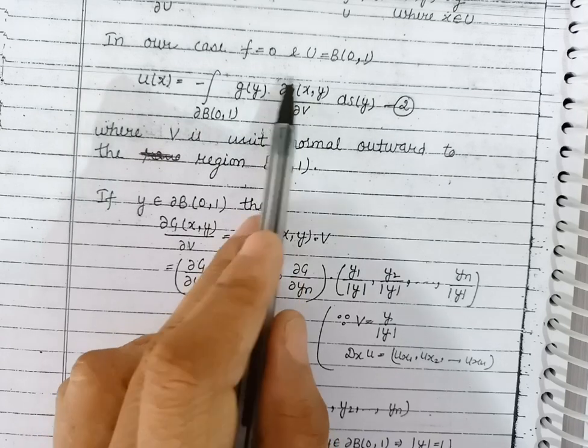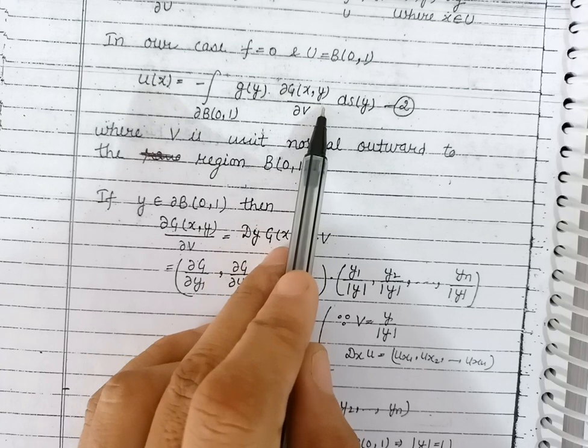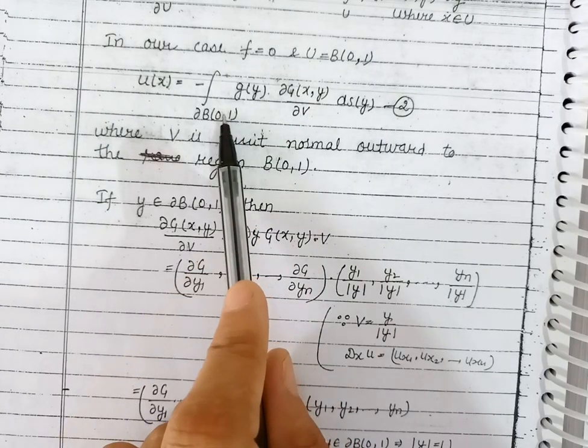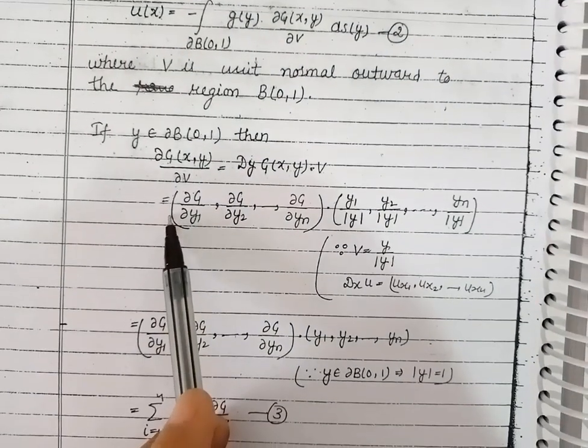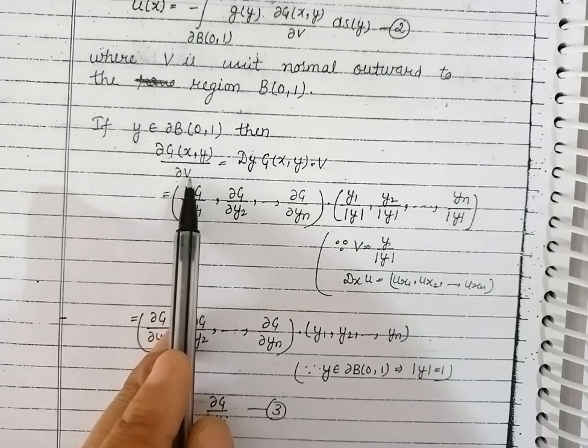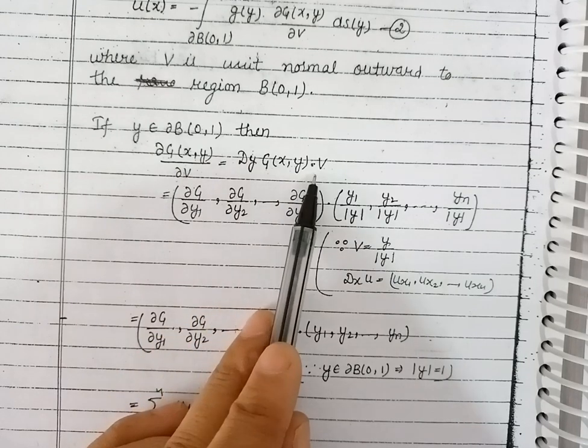Now we have to find ∂G/∂ν, where y belongs to the boundary of the unit ball. So let us find ∂G/∂ν. By definition, ∂G/∂ν means DG · ν.